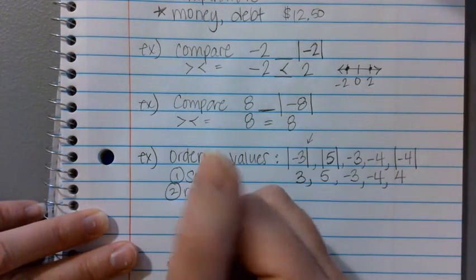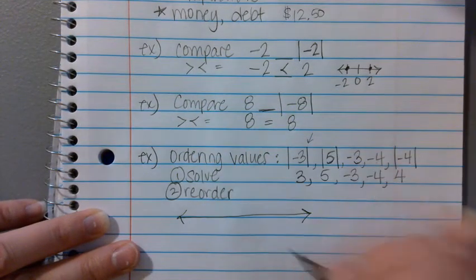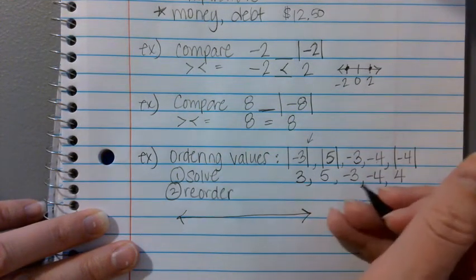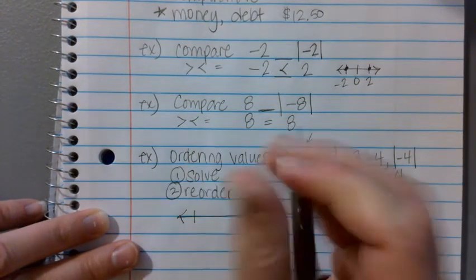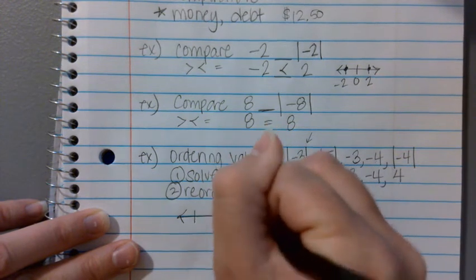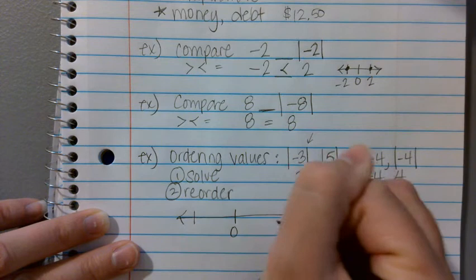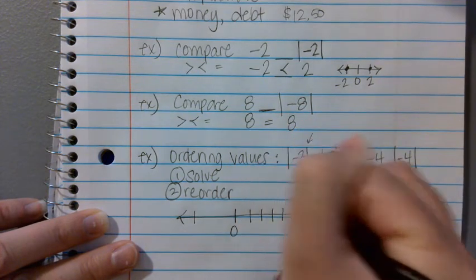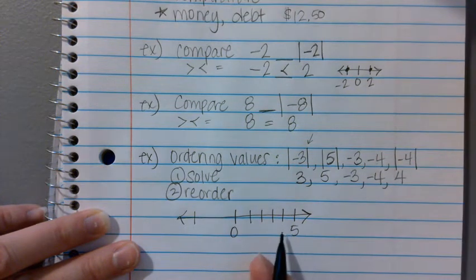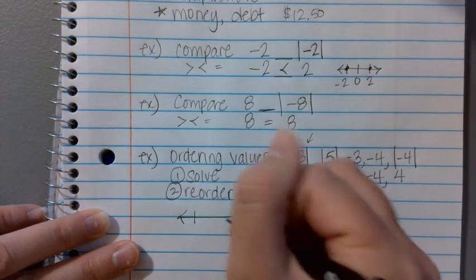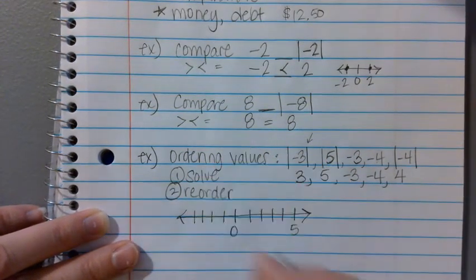So when I'm reordering numbers, it helps to draw a number line. And on a lot of my number lines, I see that my smallest number is going to be a negative number. So I'm going to make sure I have room over there. I always like to plot 0 if I can, if it's not too far away. And then I have 1, 2, 3, 4, 5. That's my greatest number. And I'm going to make some tallies for -1, -2, -3, and -4.